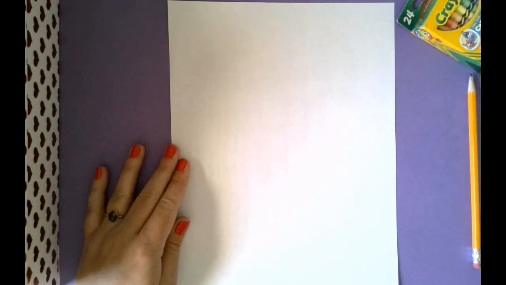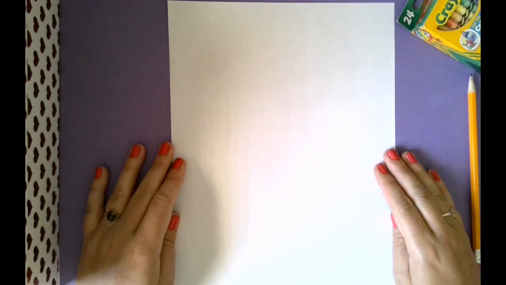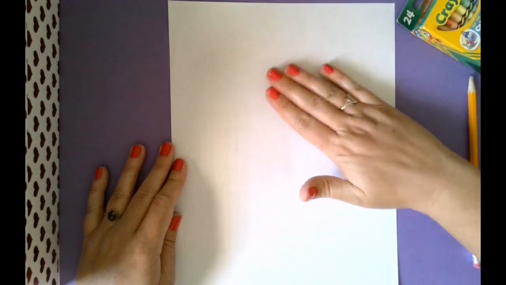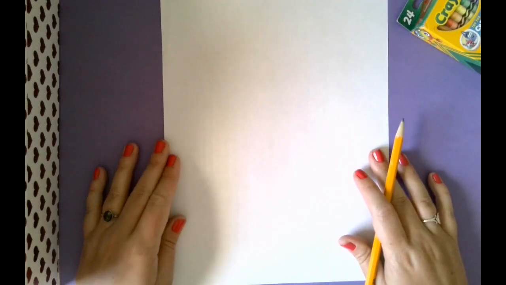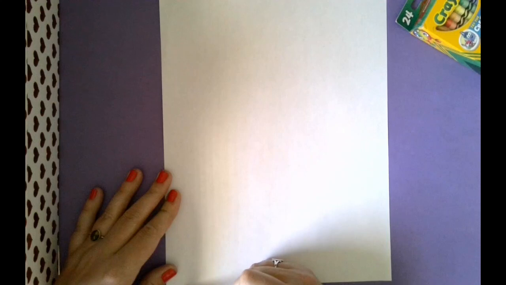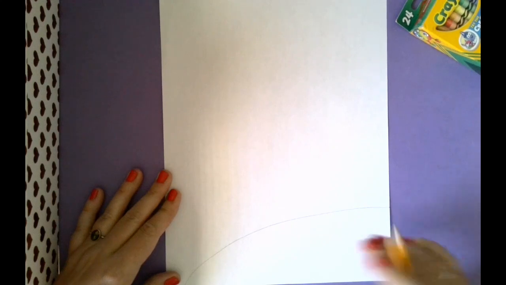You could even mix it up and use crayons or markers, or if you have colored pencils, that would be great also. The biggest thing to me is that we are using line and we are showing foreground, midground, and background, just like we did in our desert landscape project. So the first thing first is we are going to draw a foreground hill. So with a pencil, we are just going to draw a little curved line like that.